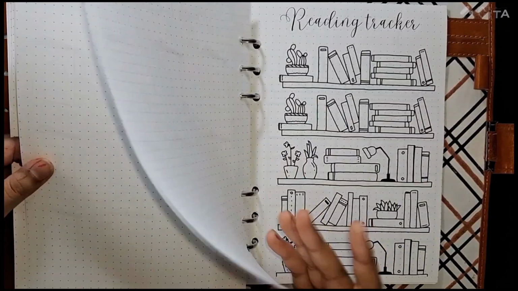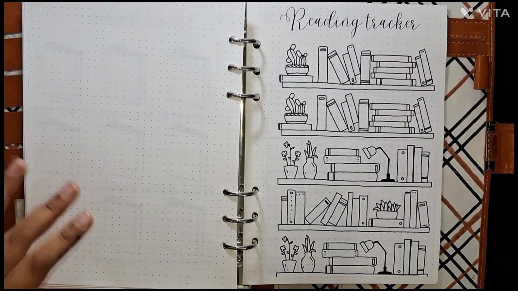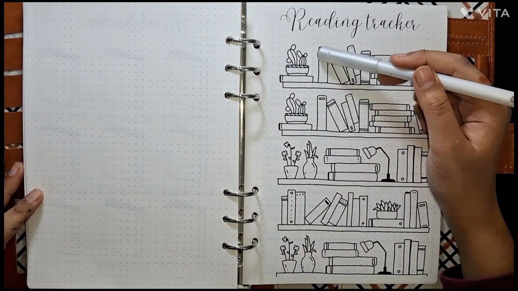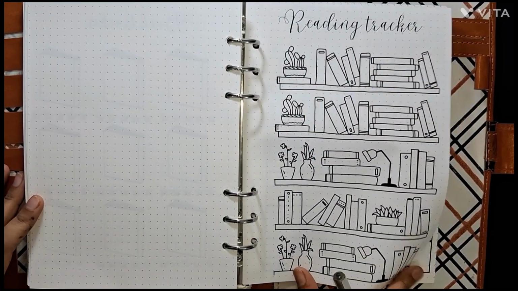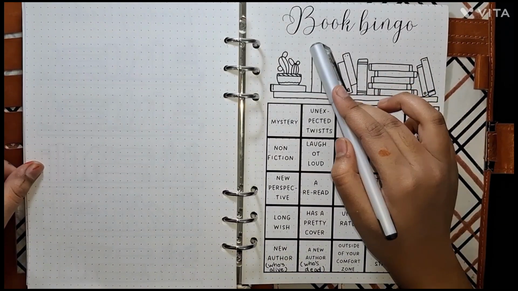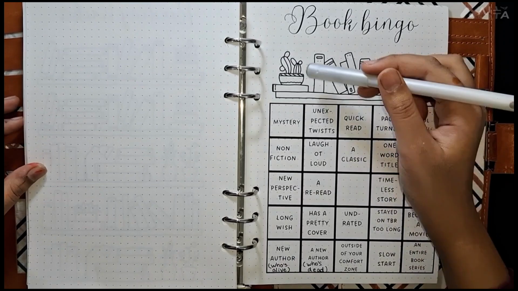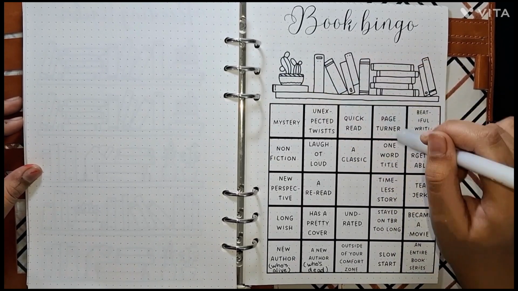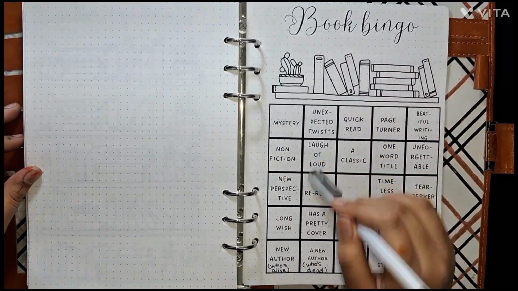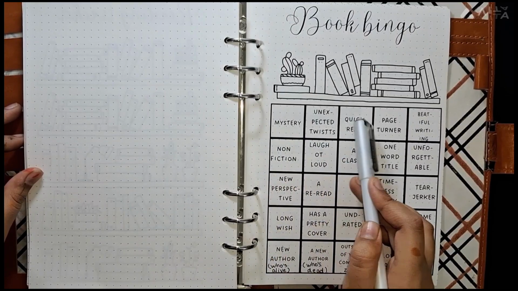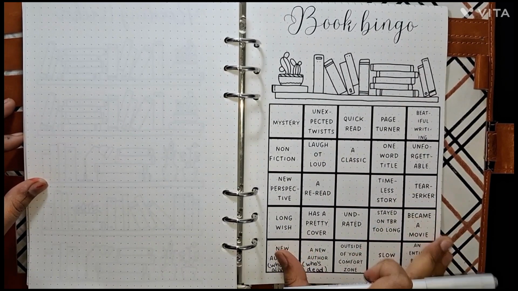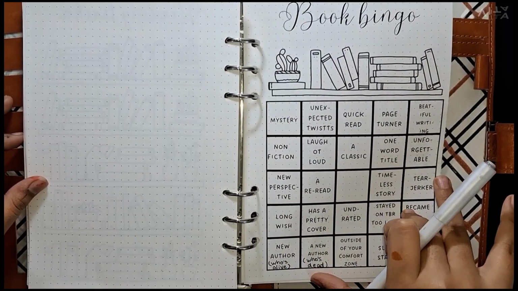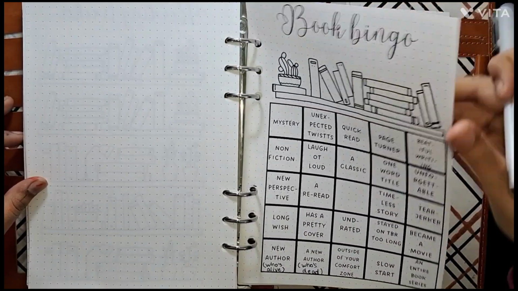After this, I've got a reading tracker. It's like a shelf, and every time I read a book, I'm going to color one on my shelf. Then I've got a book bingo, and as I get a bingo, I can color the book on the shelf as well. And every time I get a row or column or diagonal, I'm going to gift myself with more reading material.